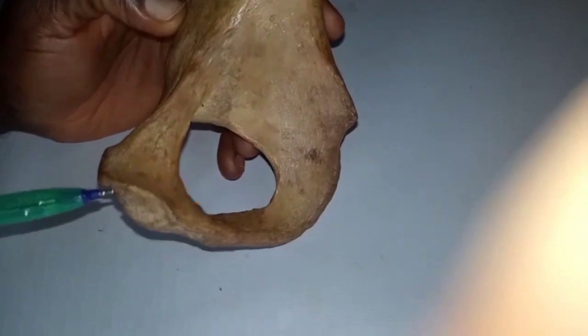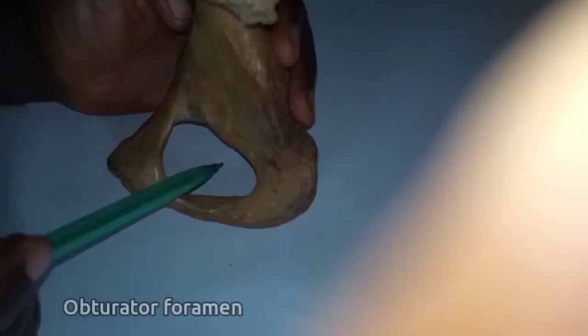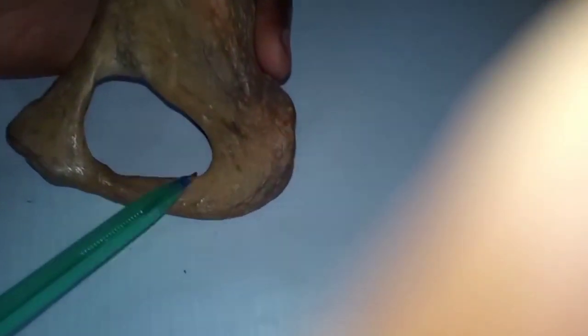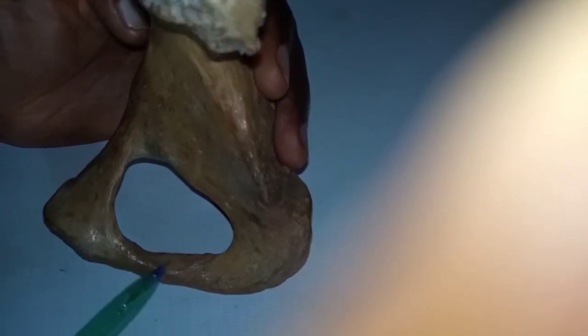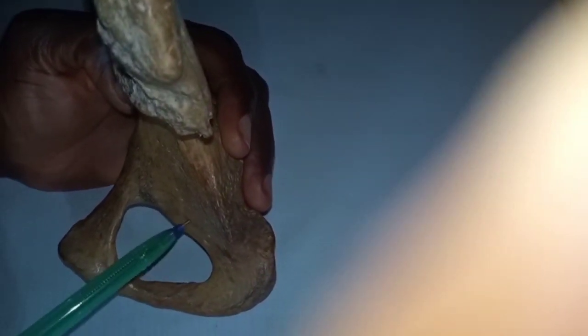Then we have a groove here. This groove is called the obturator groove. The obturator nerve passes through this groove. And remember, this is the obturator foramen. This is the combination of the ramus of the ischium and the inferior pubic ramus, also called the ischiopubic ramus. And here should be the body of the ischium.